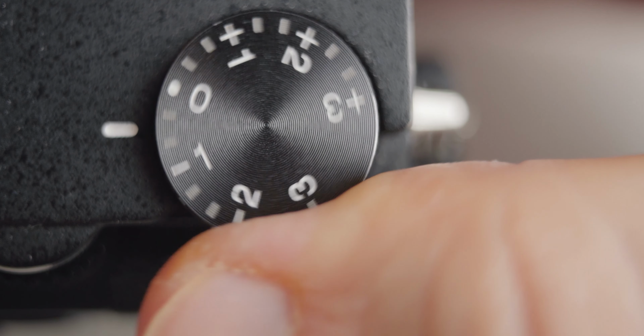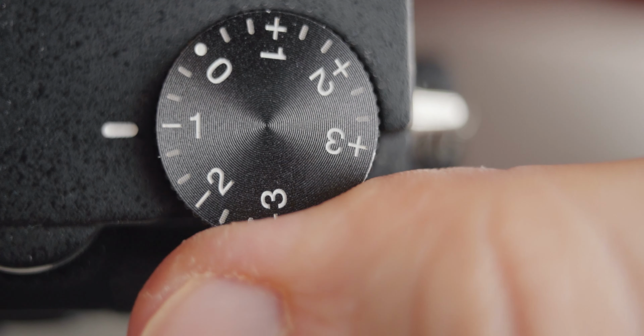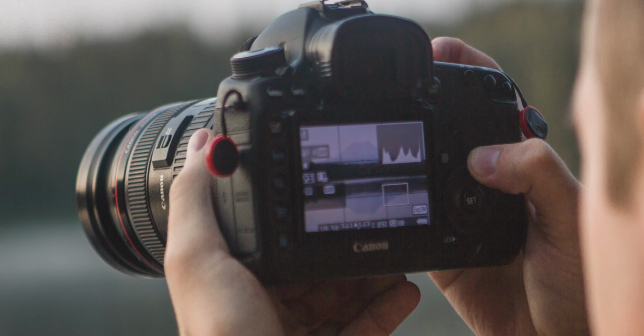Then you have to find the right exposure settings. You can use your camera's histogram to ensure that your image covers the entire range from shadows to highlights. For example, if you're shooting in a high contrast scene, try dialing down the exposure to retain more details in the highlights. And if it's a darker scene, bump up the exposure to capture the shadows.